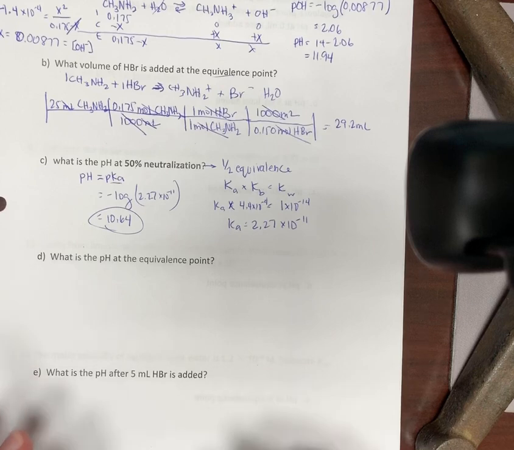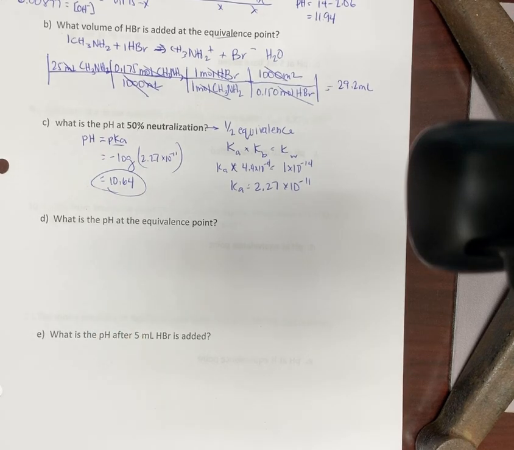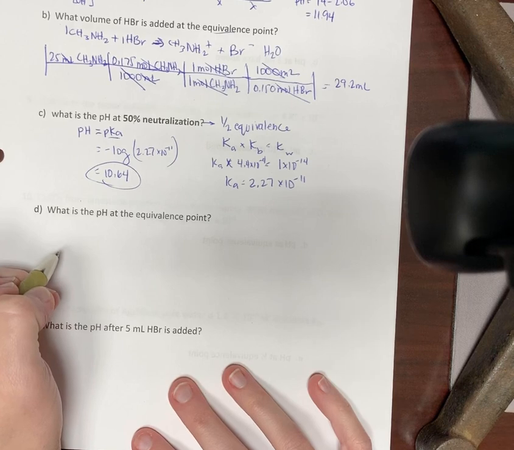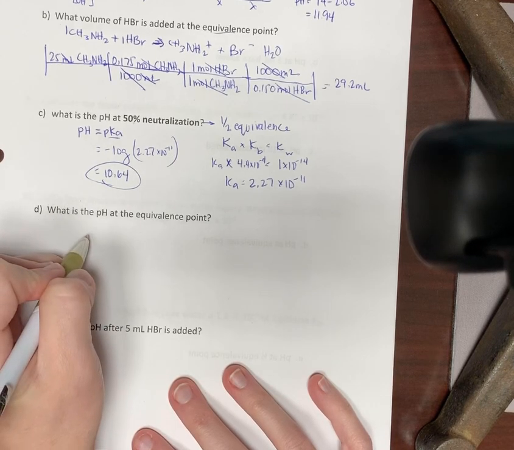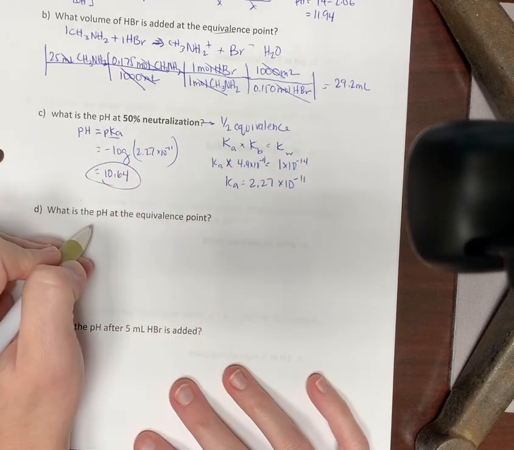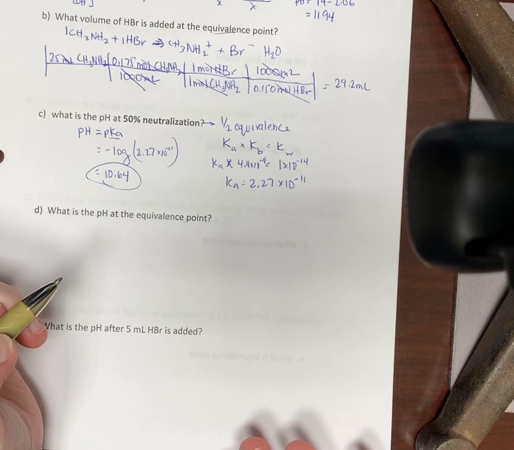All right. Next, what's the pH at the equivalence point? Here, we know how many milliliters it's going to take. So we know moles of acid equals moles of base. Make sure I do this right.